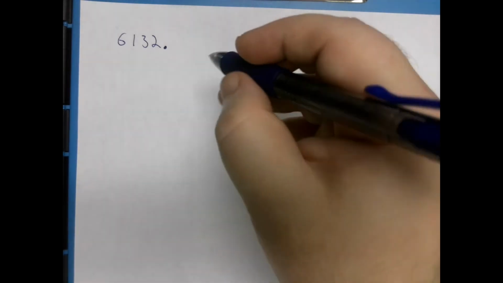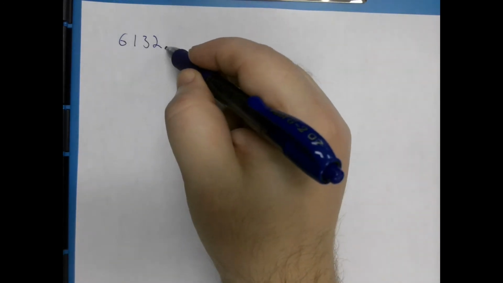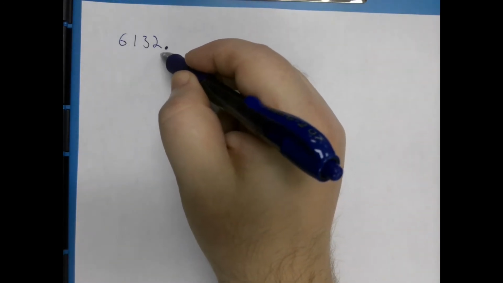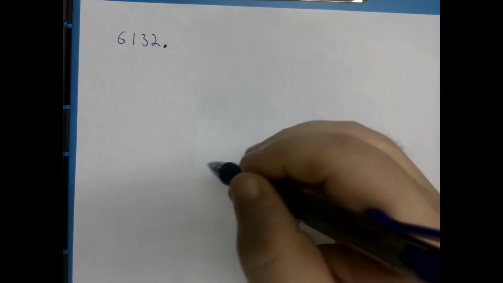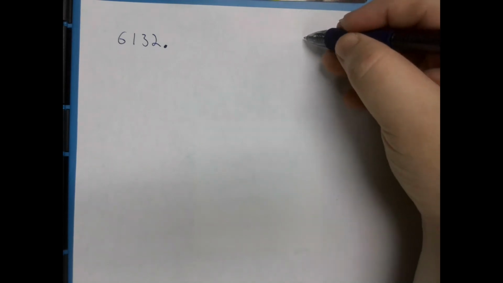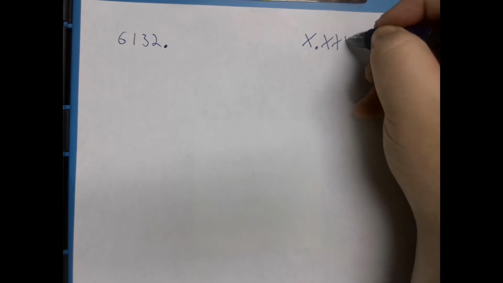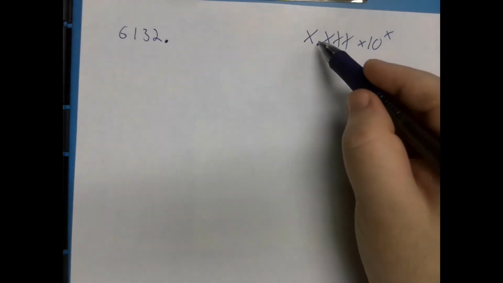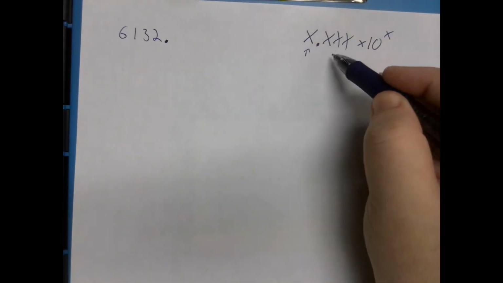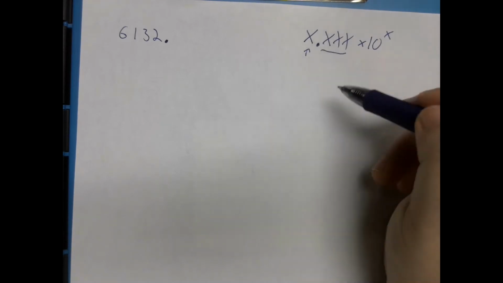So scientific notation. So 6,132, there's an imaginary decimal point right here. If you want to convert this into scientific notation, it always looks like this. You have some digit, a decimal point, another digit, a multiplication, 10 to something else. Probably shouldn't have used X's.